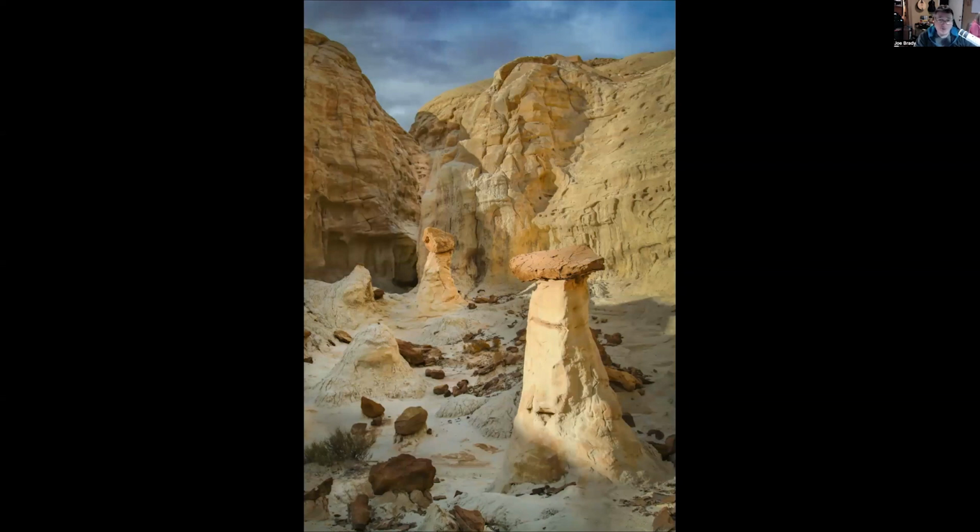I don't have time for it this year, but it's time to go back here because everybody goes to Antelope Slot Canyons, which have become like the New York City subway during rush hour. It's an unpleasant experience, but there's so much other stuff around here, much of it that people don't know about. This is one of those places. So we'll see about doing that.